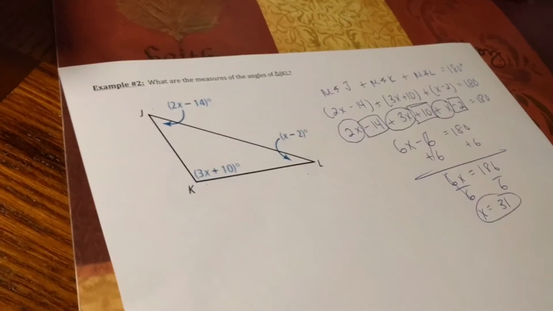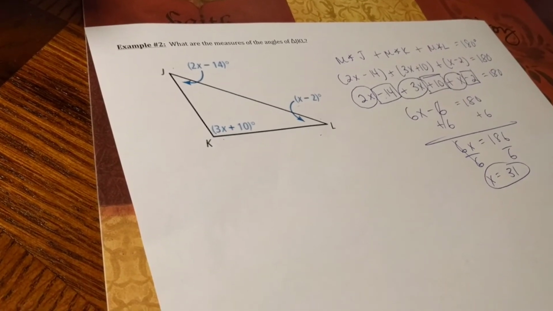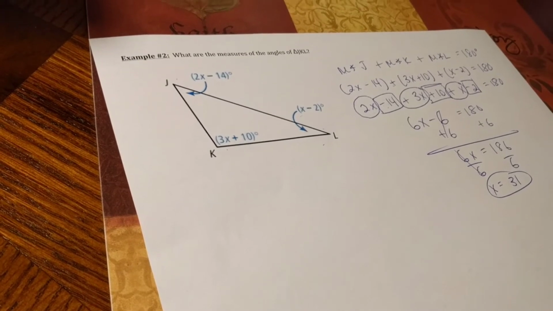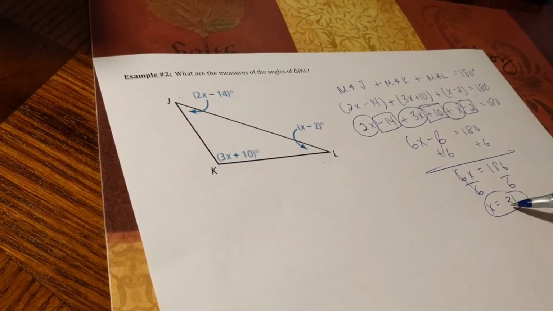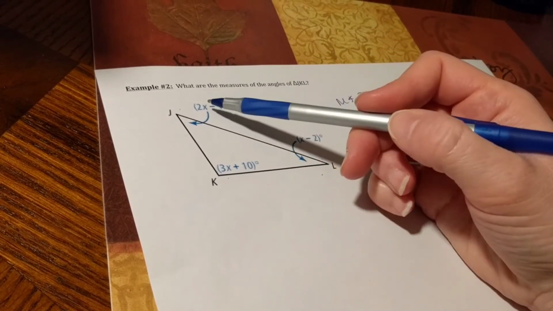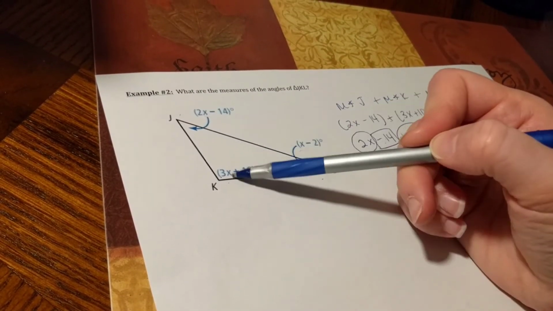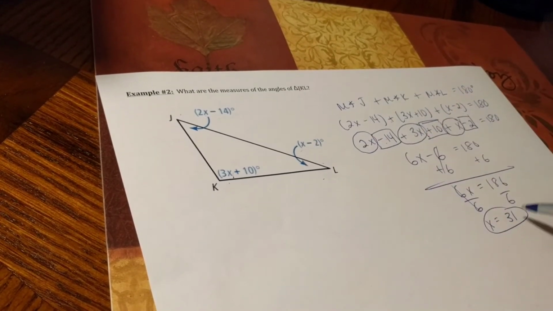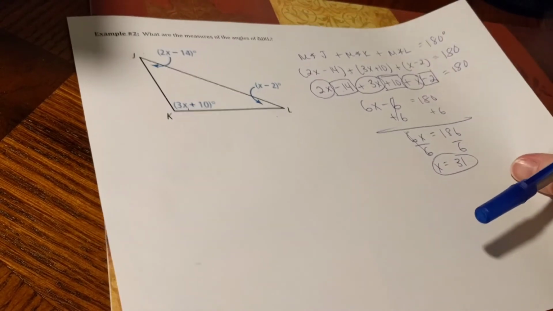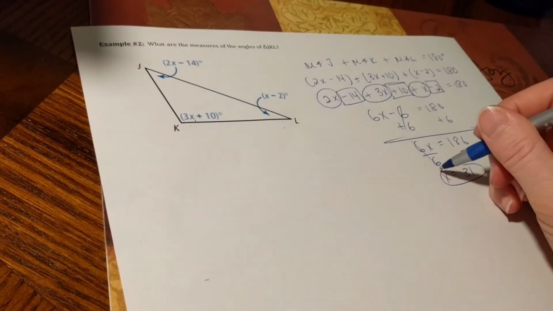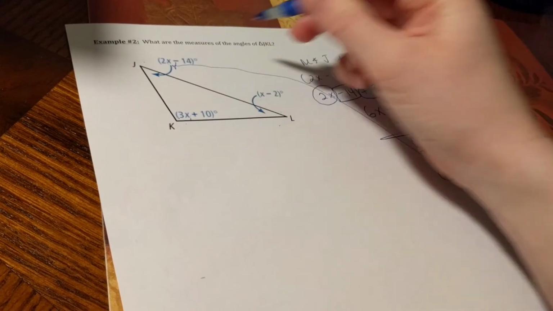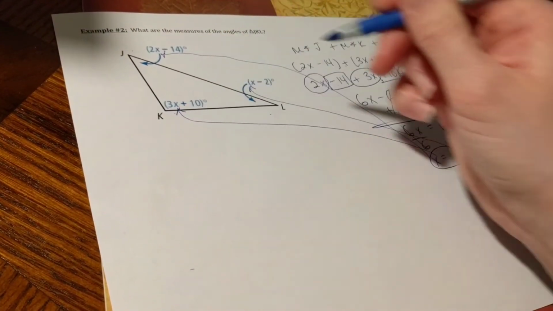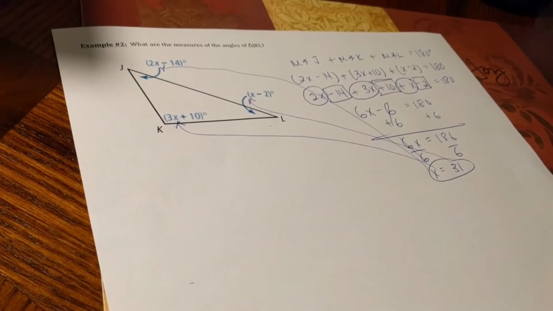All right, so we just figured out what x equals. We just solved for x, which is going to help us out in our problem. We know that this x right here is 31, and when you plug in x right here, it's 31, because we just solved for x. So now we have to go back. Now that we know what x equals, you could plug in 31 to each of your x's to get the measures of the angles.